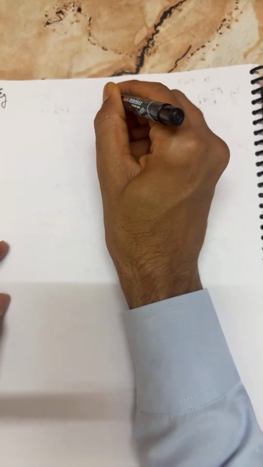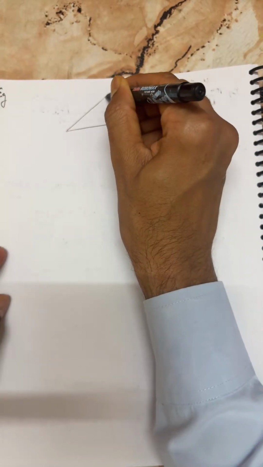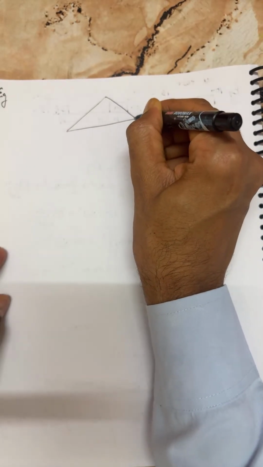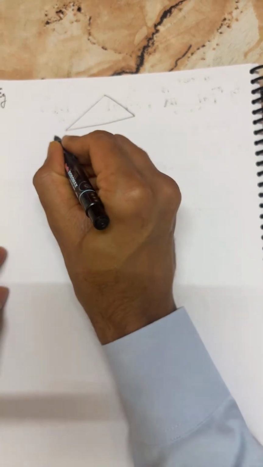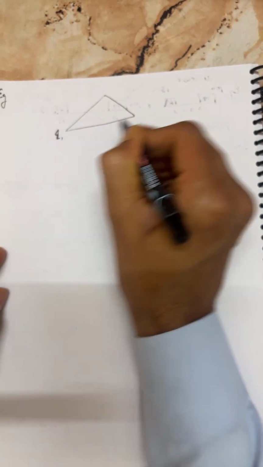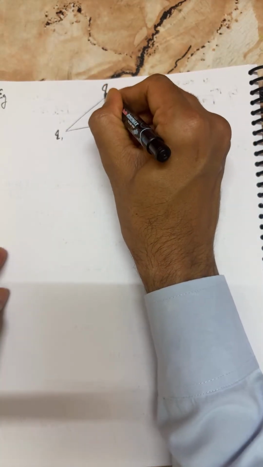This is what, my kids, these kinds of questions I did in the previous lecture, not in today's lecture. Students, you know, this is basically an equilateral triangle, right, my dear? With charges at every corner of the equilateral triangle.